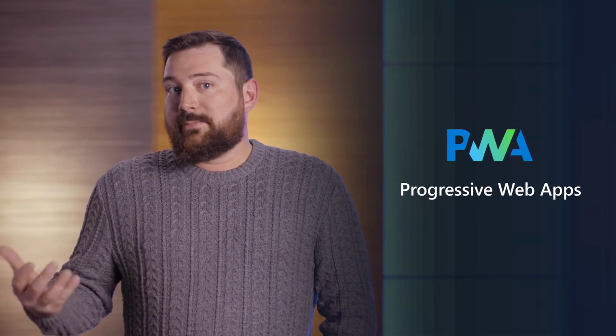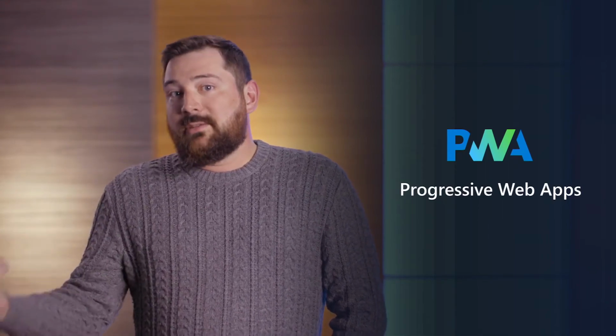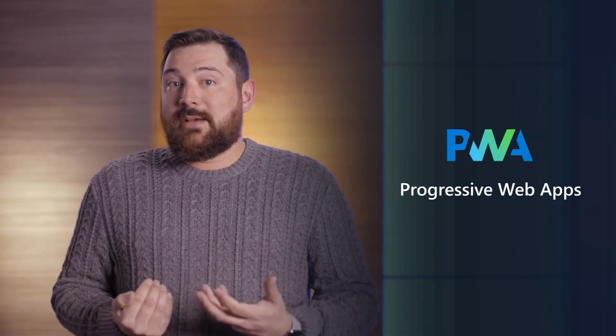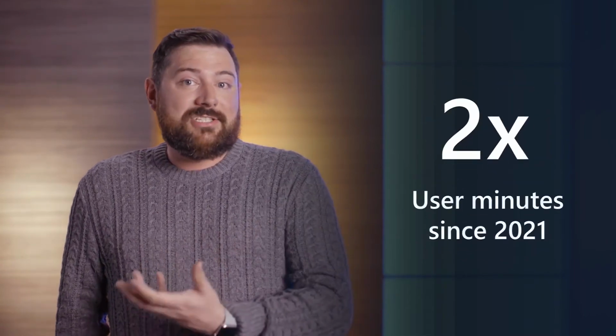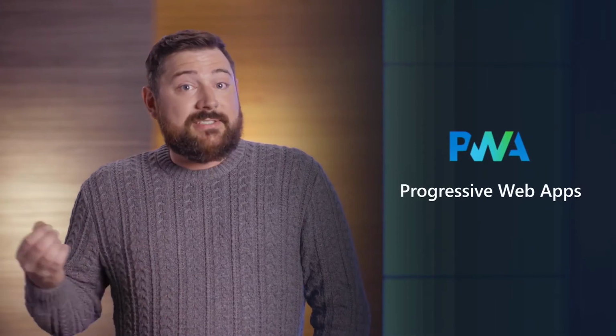PWAs aren't just a developer fad. Users are choosing PWAs for a better desktop experience on Windows. Since last year, billions of user minutes are spent in Edge-powered PWAs every month, a number that continues to grow. In fact, user minutes in PWAs have more than doubled in the last year. Web apps can mean more than PWAs, too.